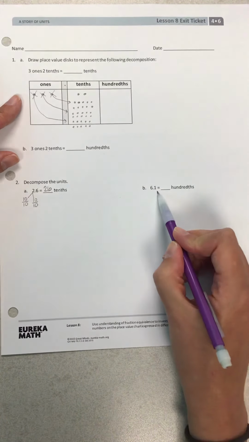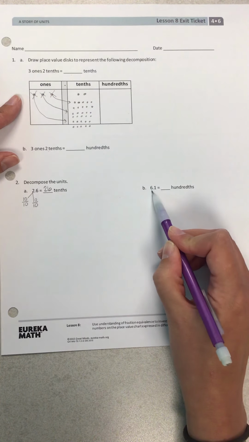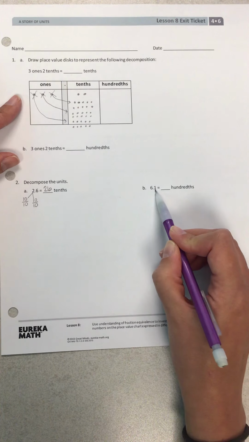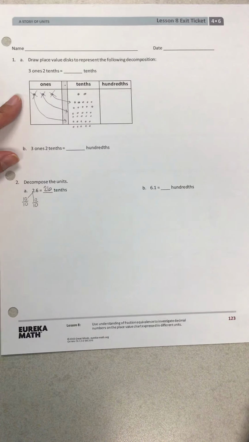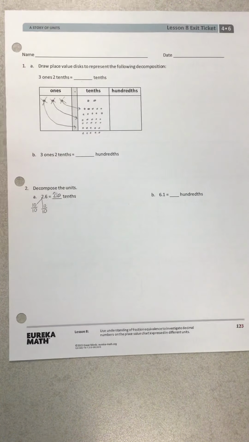Now this time, show me how many hundredths. 6 and 1 tenth equals how many hundredths? Go ahead and finish that up, and when you're done, take a picture and submit it for your work today.